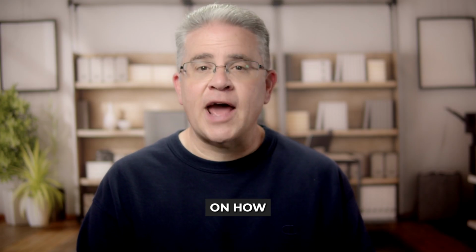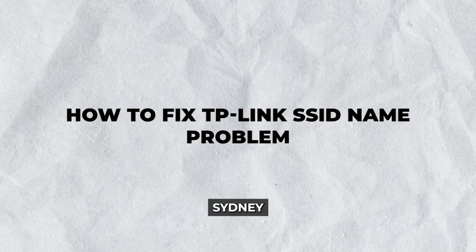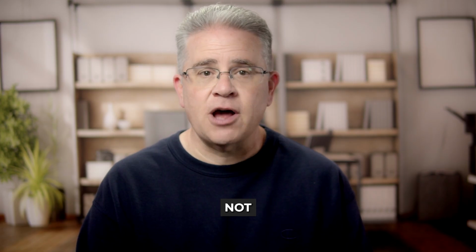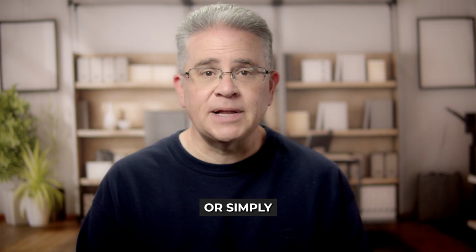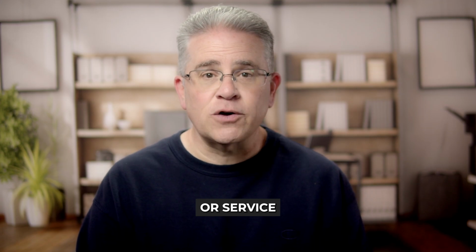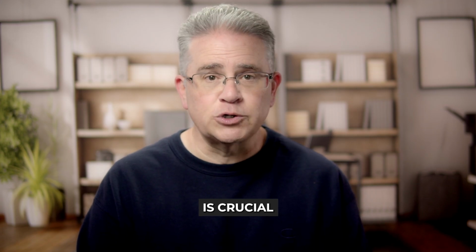Welcome to this guide on how to fix the TP Link SSID name problem. If you've ever faced issues with your router's SSID not appearing, disappearing, or simply not changing, you're in the right place. The SSID, or Service Set Identifier, is crucial for connecting devices to your Wi-Fi network, and resolving any glitches can help maintain a stable and accessible network.